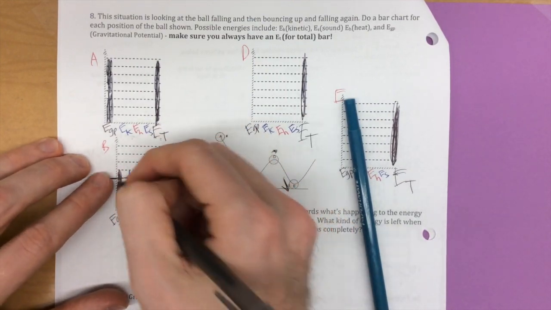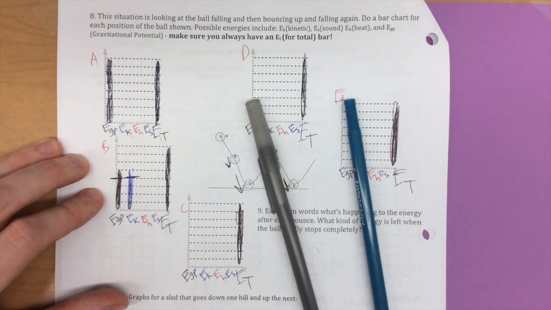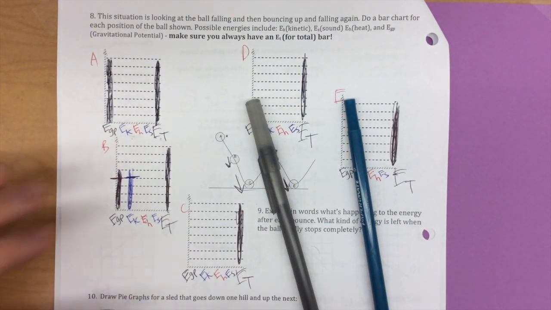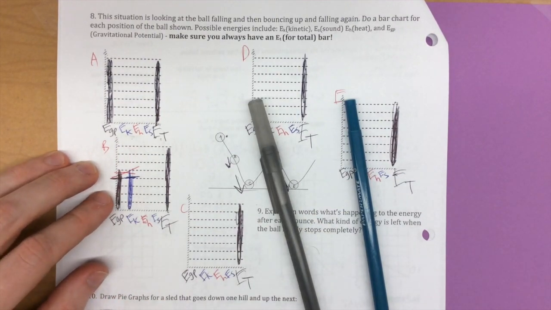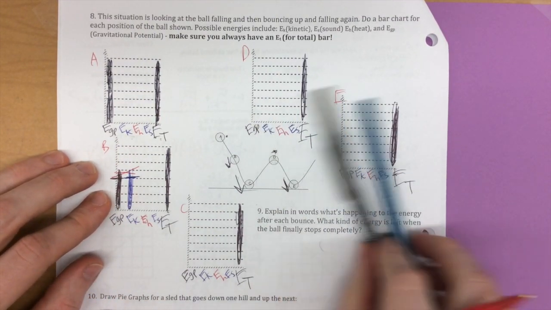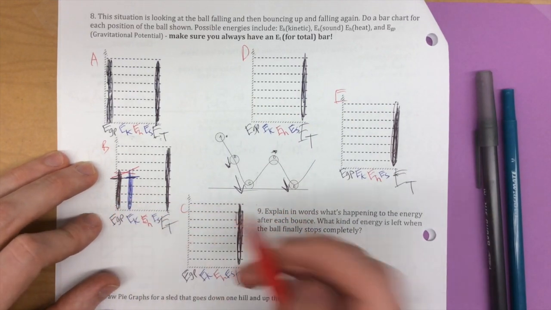So, cut those off. If you do something like this on the test, maybe X through it or something, just to make it really clear that you did not mean to take it that far. And this is why pencil is good, right? But I'm using different colored pens so that it's a little easier for you to see. So it needs to be 4 and 4. No heat, no sound yet.